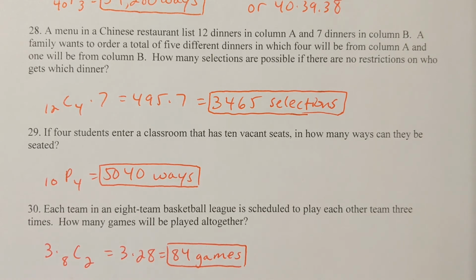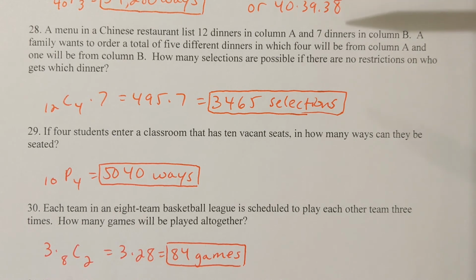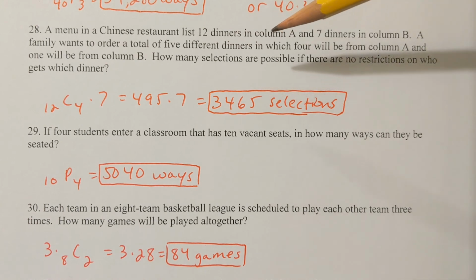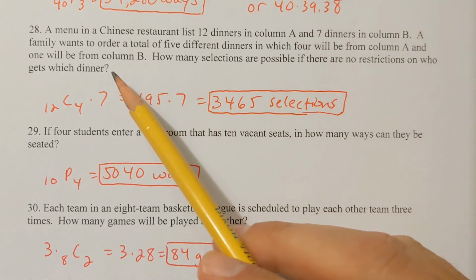Problem 28 says that a menu in a Chinese restaurant lists 12 dinners in column A and 7 dinners in column B. A family wants to order a total of 5 different dinners, in which 4 will be from column A and 1 will be from column B. How many selections are possible if there are no restrictions on who gets what dinner? So there's 12 dinners in column A and 7 in column B. The family is going to order a total of 5 different dinners, of which 4 are going to be from column A and 1 is going to be from column B.